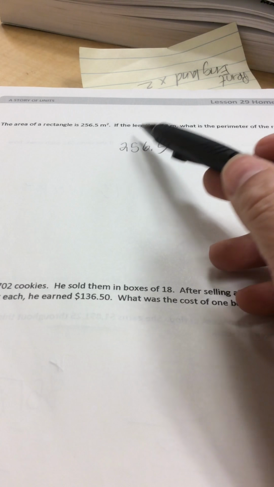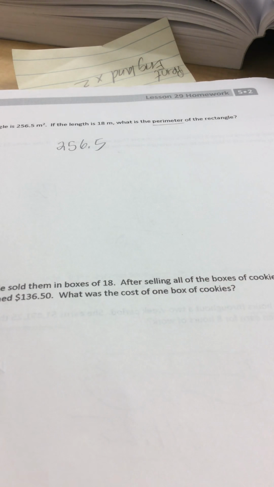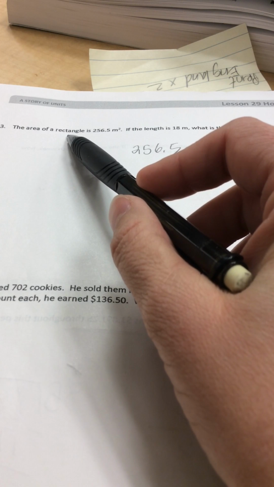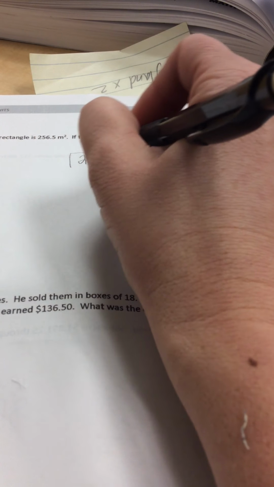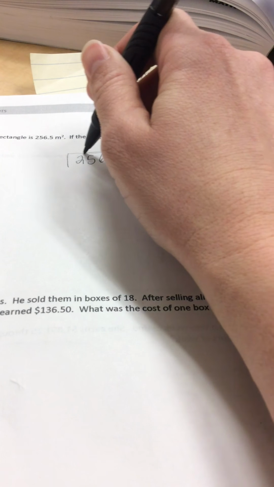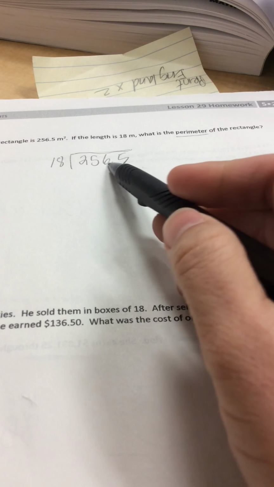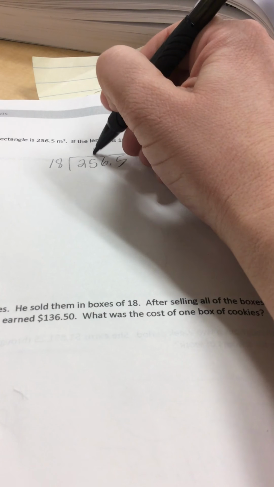So first we need to figure out what the width is, because a perimeter is adding up all of the sides. And since it's a rectangle, we know that the lengths are the same size and the widths are the same size. So if I know the length, I need to find the width, and I know that length times width will get you your area. So I'm going to take 18 and divide it into my area, and that will tell me my width. So 18 can go into 25 once.